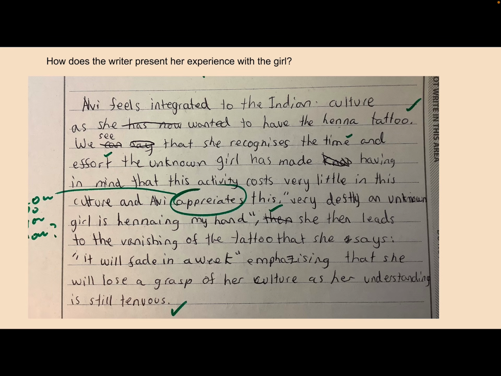Let's continue. Here's another one. You can pause and read this for yourself if you like. You can guess the tweak I'm going to make if you want to. Alvi feels integrated to the Indian culture as she wanted to have the henna tattoo. Okay, it could easily be, the writer presents her experience with the unknown girl as having integrated her with the Indian culture. Or, the writer presents her experience with the unknown girl as one of integration with the culture of India. And those key words are already in this paragraph.